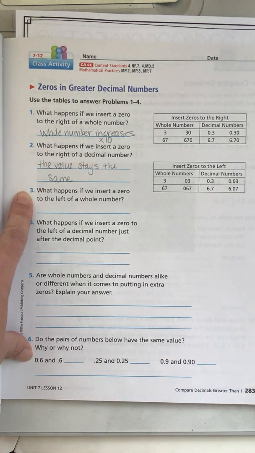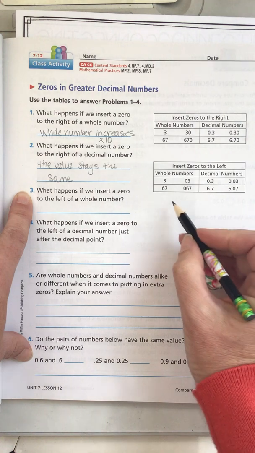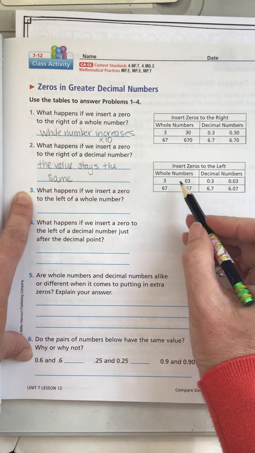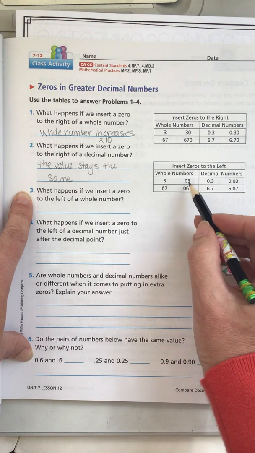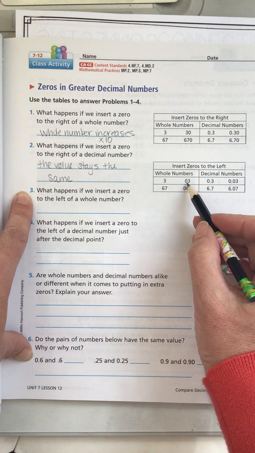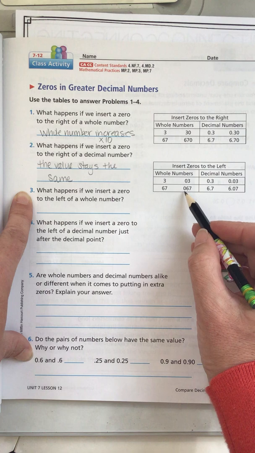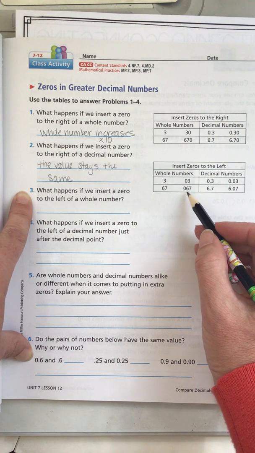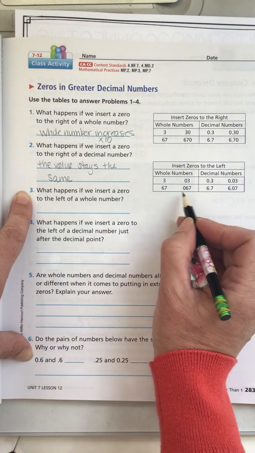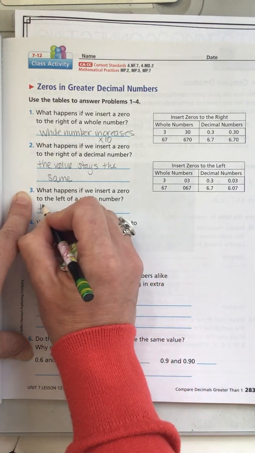What happens if we insert a 0 to the left of a whole number? So that's looking at this chart here. When we insert a 0 to the left of this 3, does it change the value? No. If we insert a 0 to the left of the 67, does it change the value? No. It looks funny because we don't do that. So the value stays the same.